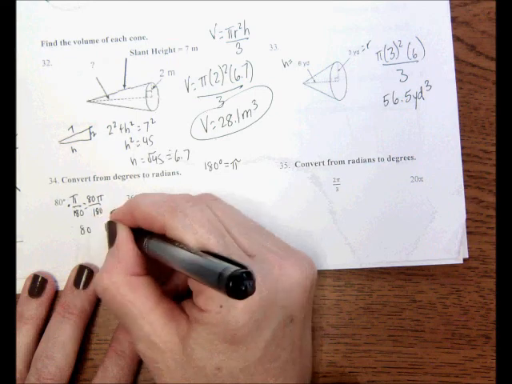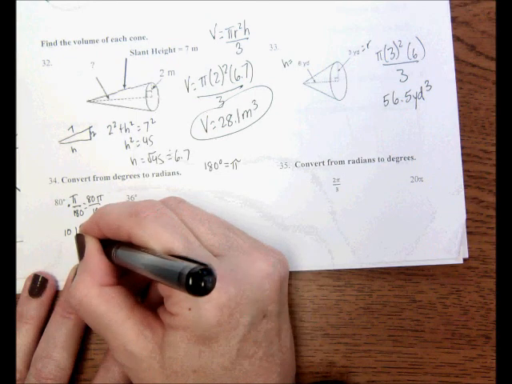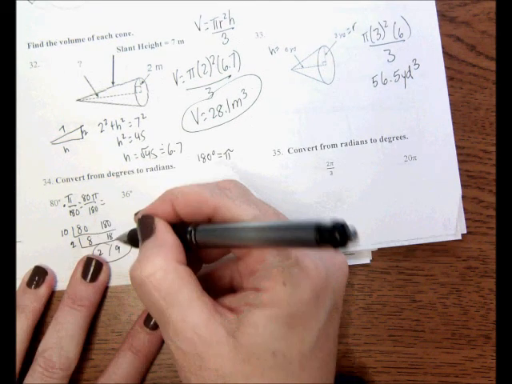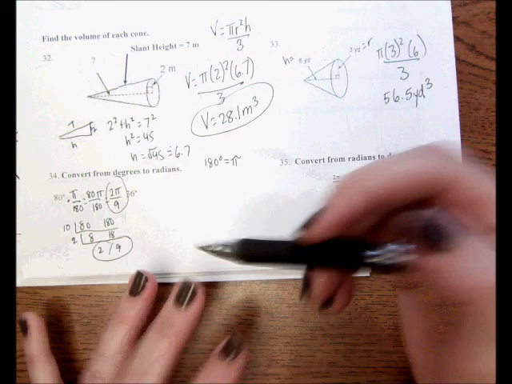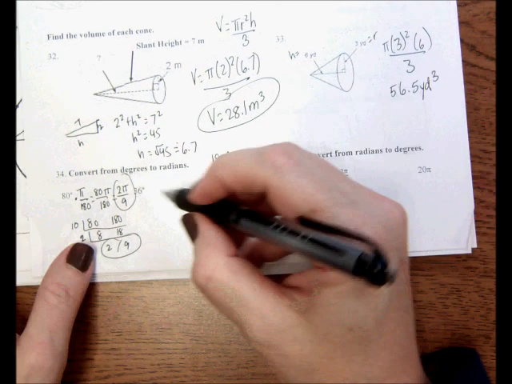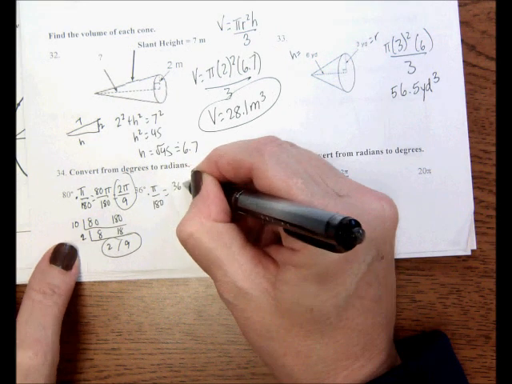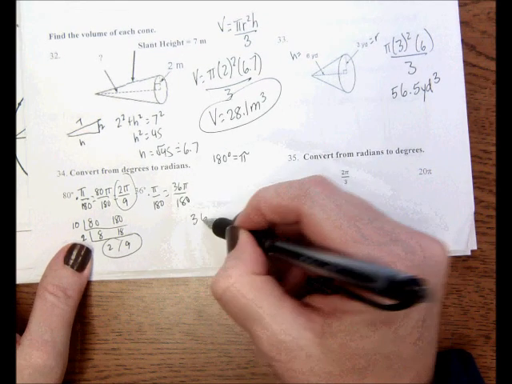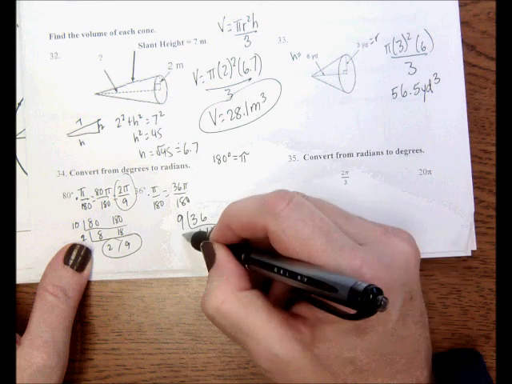Now, converting degrees to radians. This is where we used the conversion of 180 degrees is equal to pi. And that was something that you had to remember. Just like you have to remember that a whole circle is 360. So, when you are multiplying these out to convert them, you're either multiplying by pi over 180 or 180 over pi. And in this case, to convert degrees to radians, you multiply by pi over 180.